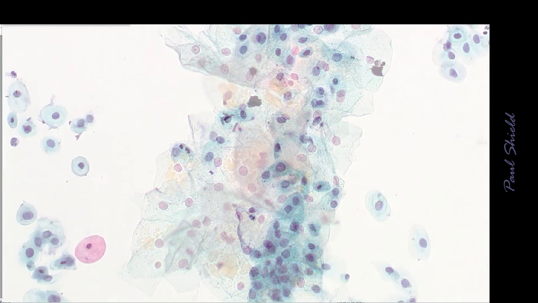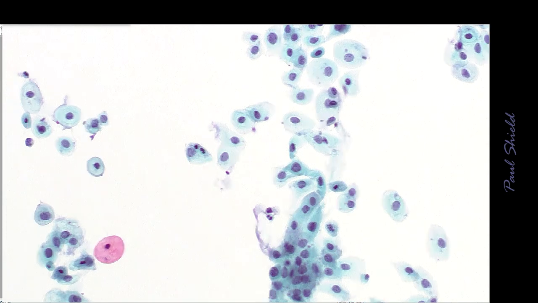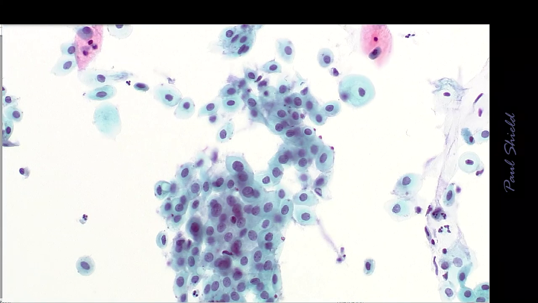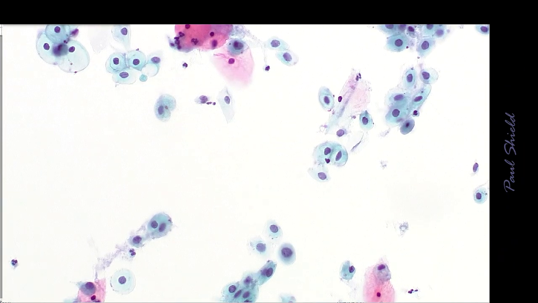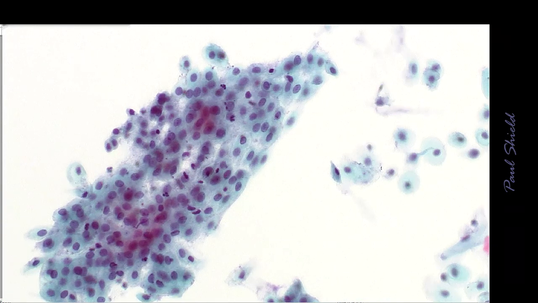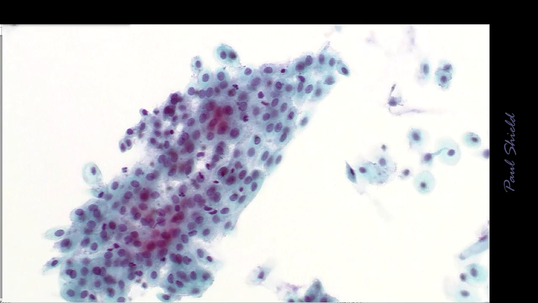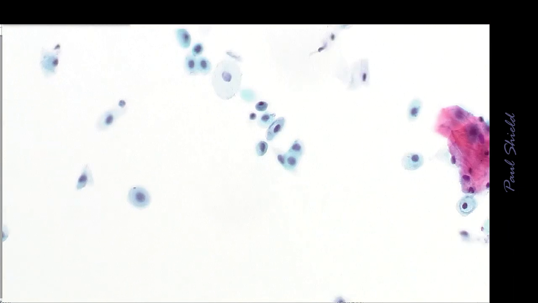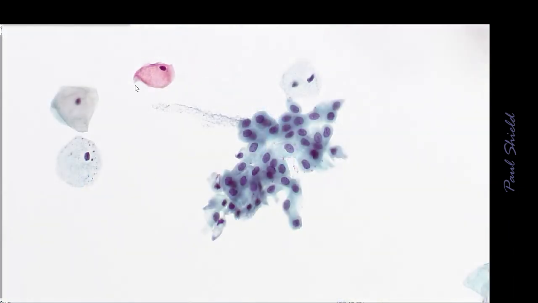So this is a different field. We'll talk about this pattern more in later videos, but you can see it's predominantly immature squamous cells. These are ones from the lower layers of the epithelium. You can see they're a little more cohesive, so they're forming sheets where the cells are hanging together a bit more than the superficial and intermediate cells that tend to be more isolated or dispersed in arrangement.